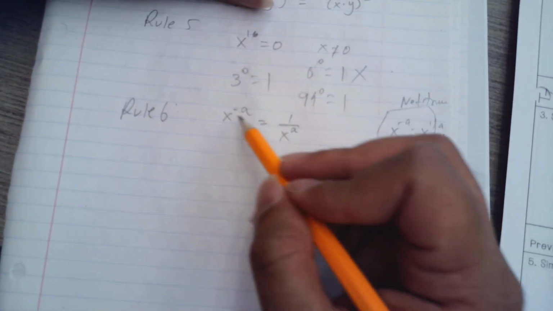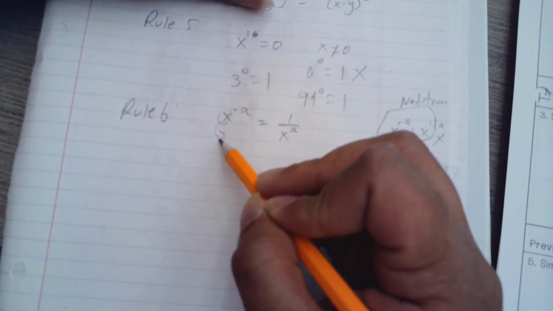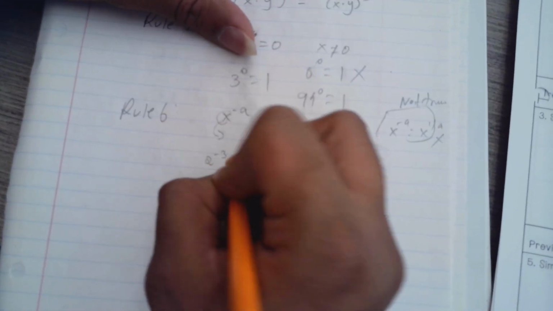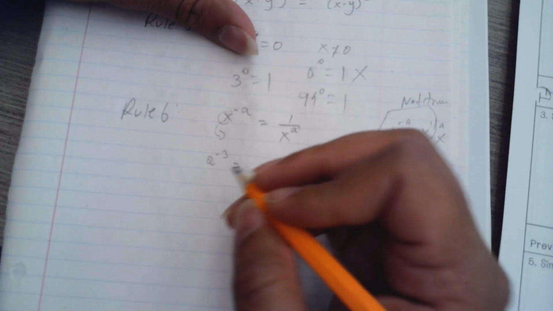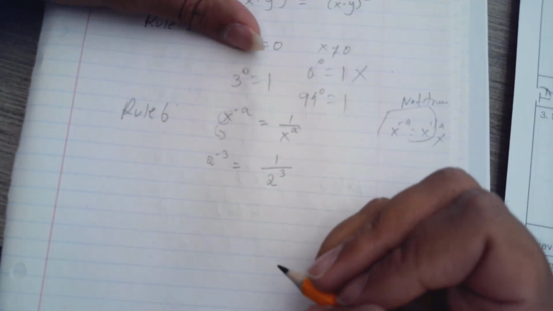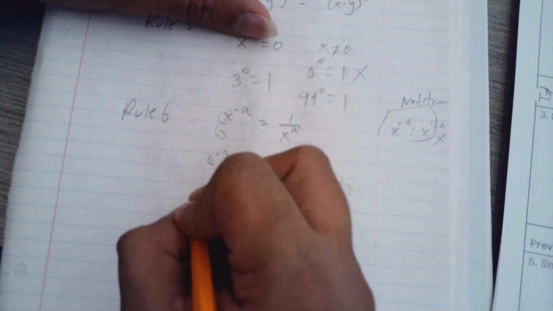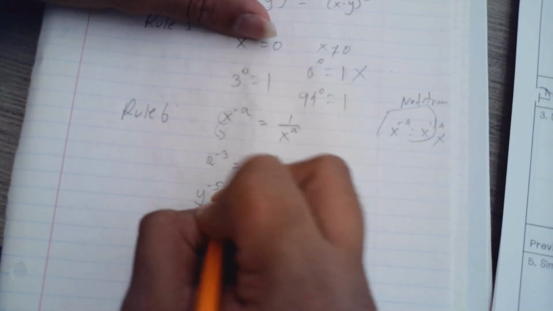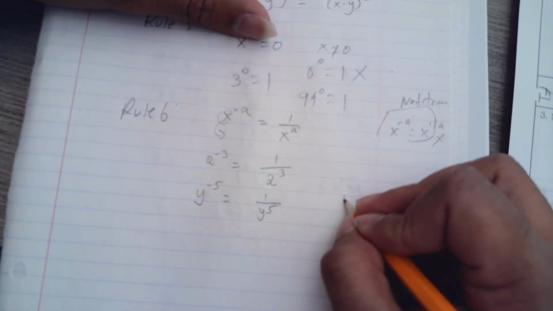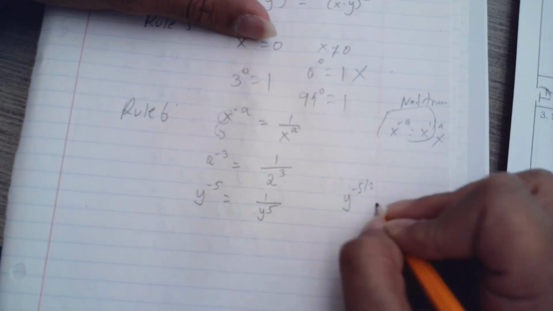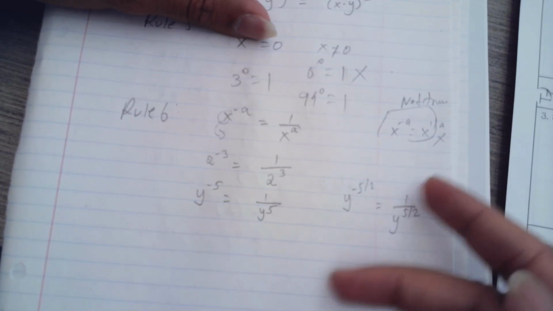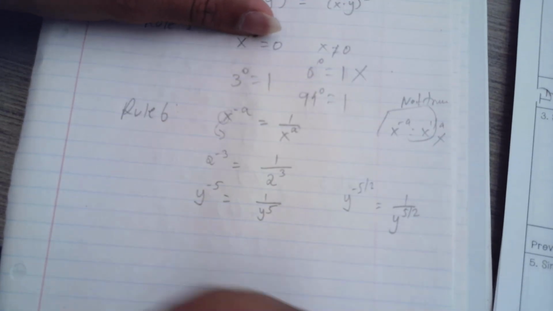You have to take the base to the denominator and make the power positive. An example of that: let's say you're given 2 to the power of negative 3. What is our base here? 2. Take it to the denominator and make the power 3 positive. If you're given y to the power of negative 5, you take the y to the denominator and make the power positive. What if you're given y to the power of negative 5 halves? You will still take the y to the denominator, just make it positive. Don't flip the exponents. Okay?